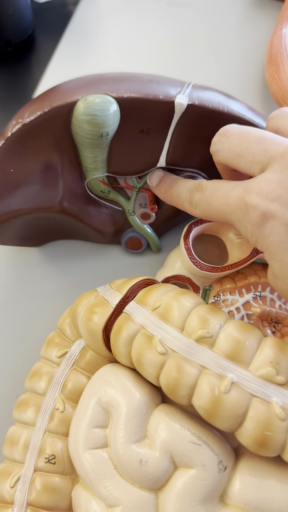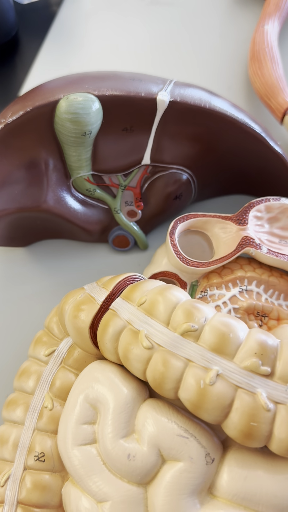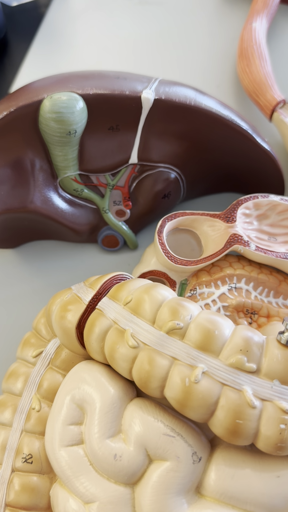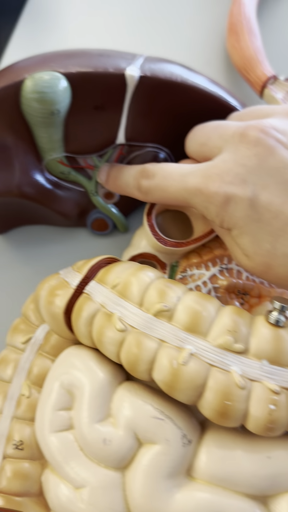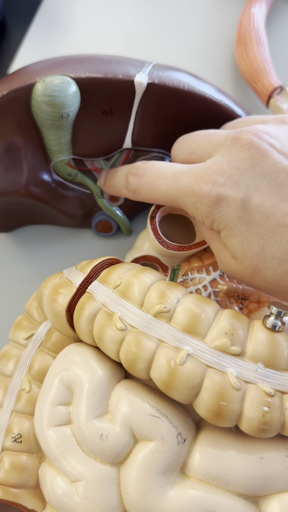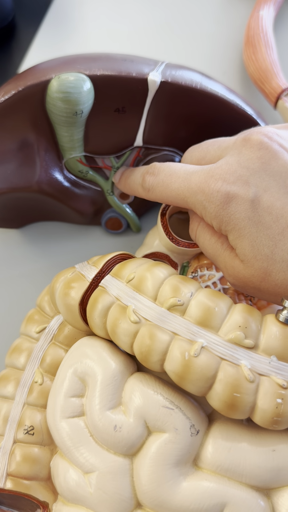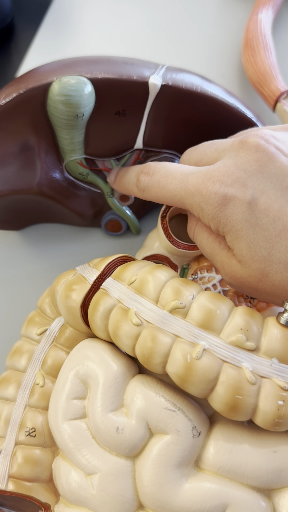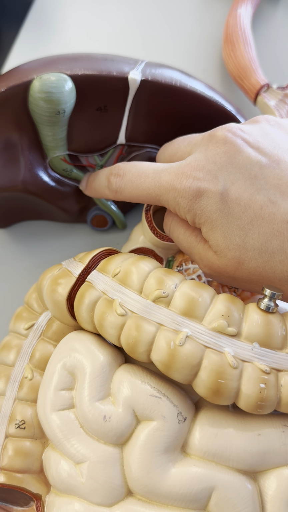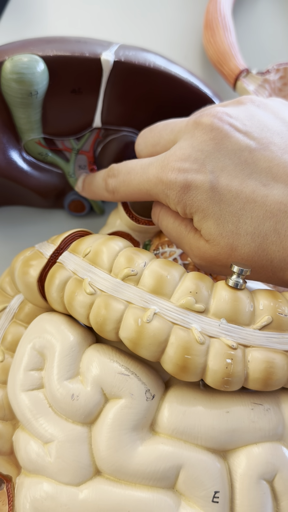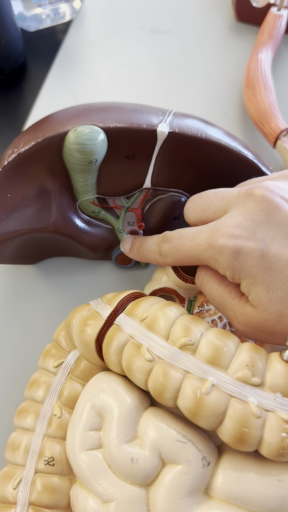So this here would be the right and left hepatic duct. Those go into the common hepatic duct. This here is the cystic duct coming from the gallbladder. Okay, so then the common hepatic and the cystic duct go into the common bile duct. So this here is common bile duct.